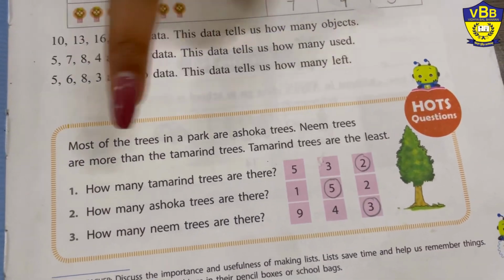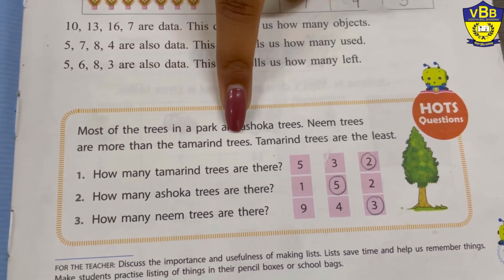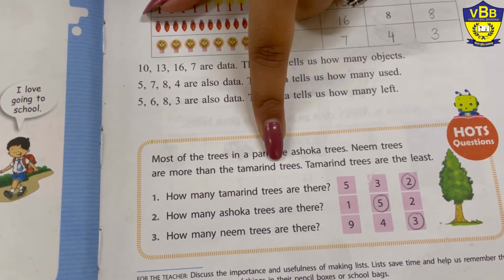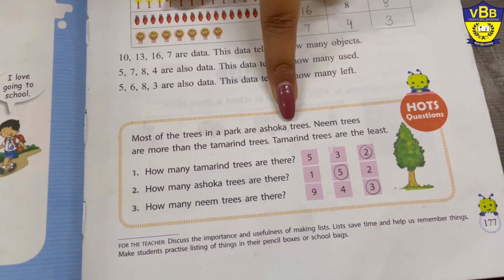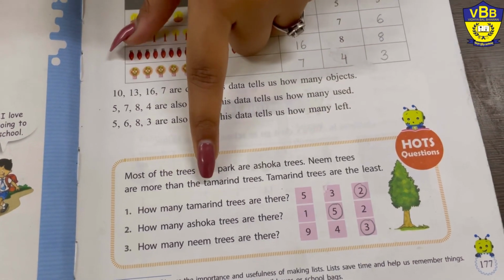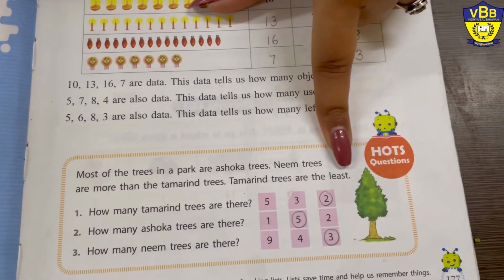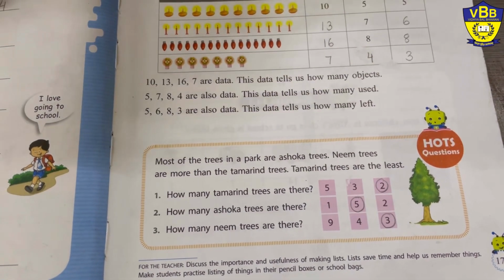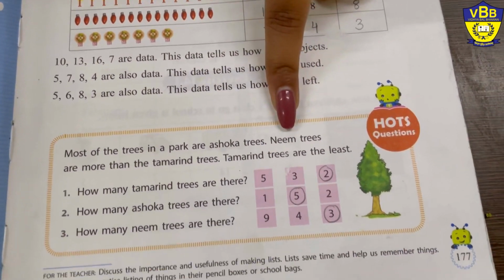Neem trees are more than the termite trees. That means neem trees are less than Ashoka trees but more than termite trees. Termite trees are the least. That means they are very few compared to Ashoka trees and neem trees.